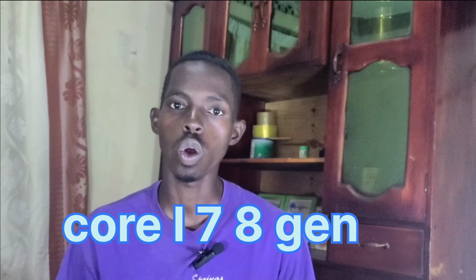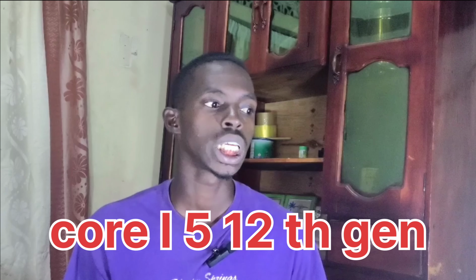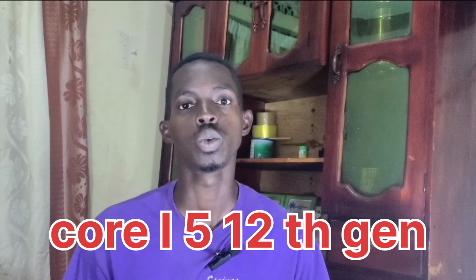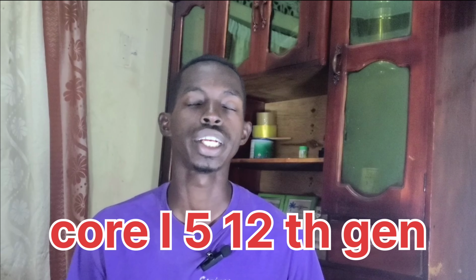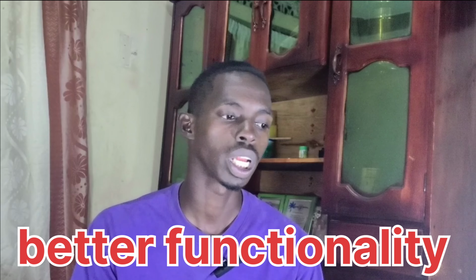Actually, you should know that a computer which has Core i7 8th gen and a computer which has Core i5 12th gen or 13th gen, the latter is far better in terms of functionality. So for a DJ, make sure that you are using a computer which has more features, and you should purchase an SSD of maybe 256, and then maybe you can also buy an external HDD for your files.